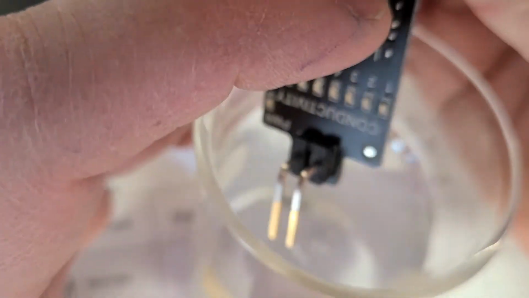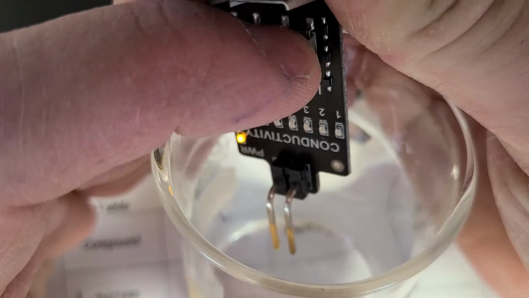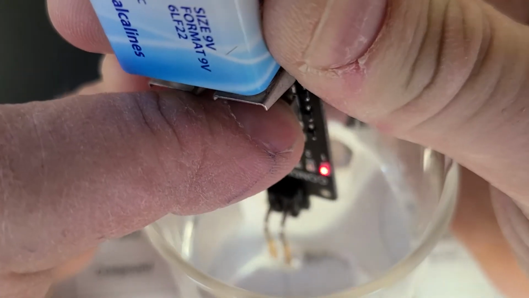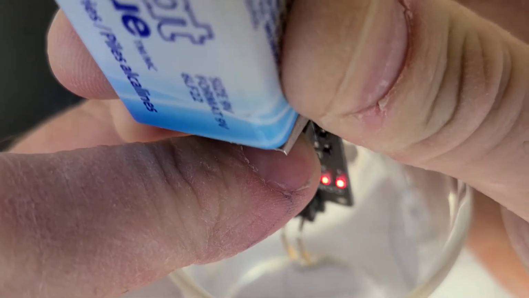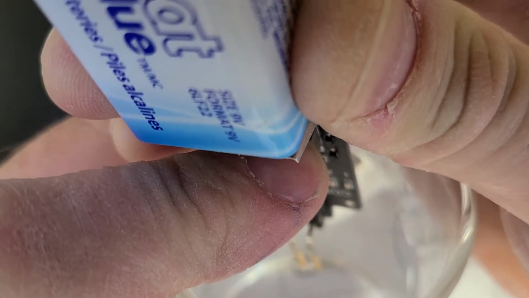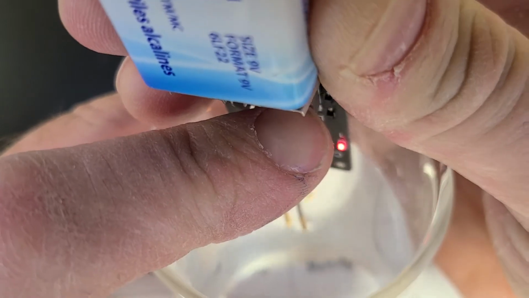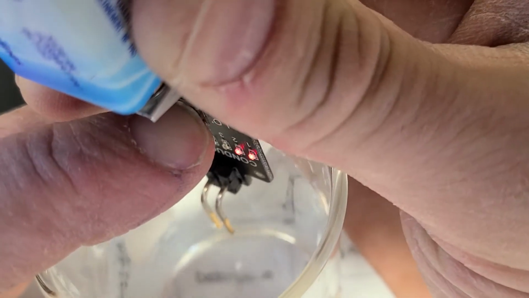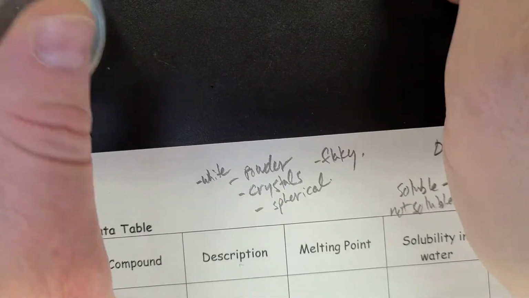Then over here, tap water. It kind of jumped to 2 but went back to 1. So maybe the tap water sample I picked didn't have much dissolved, 1 light again. So non-conductive is 1 light.